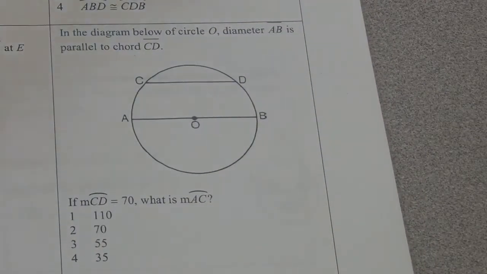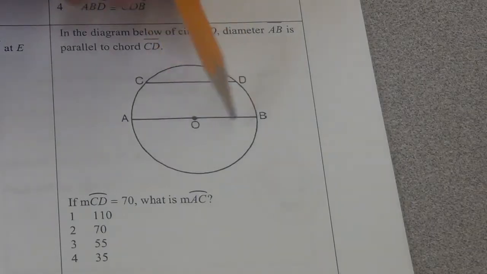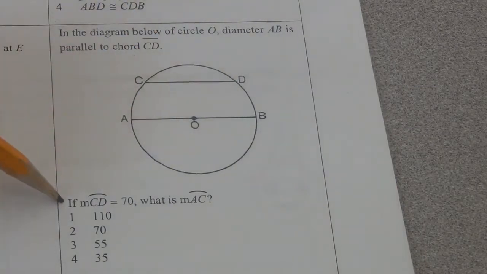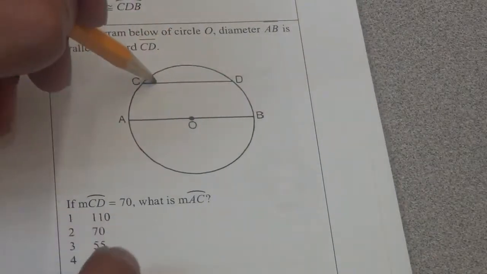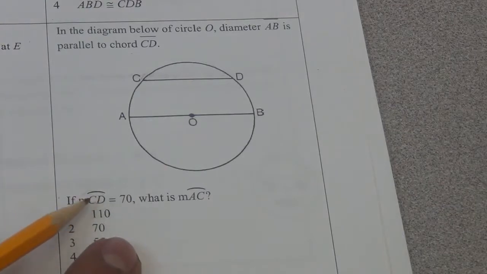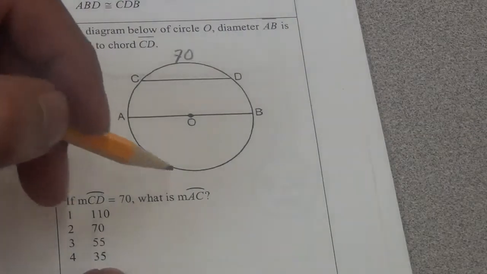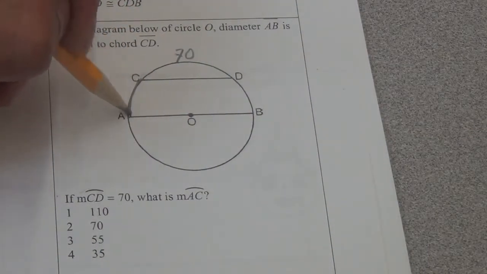All right, let's try this one. Once again, you already know, okay? This is the topic we're discussing right now, so I don't need to tell you anything else. You read the problem right here, because you could just pause it and read it, okay? The question is this. If measure of CD is 70, CD, we're talking about not the chord, but look, the arc. See, you gotta be careful, gotta be observant of this. If arc CD is 70, okay, what is the measure of AC? They wanna know how much is this arc right here.